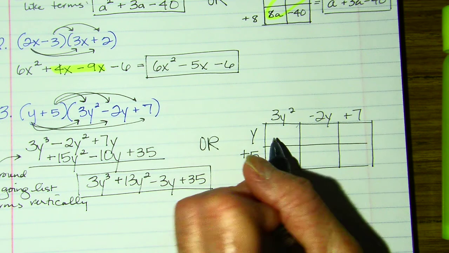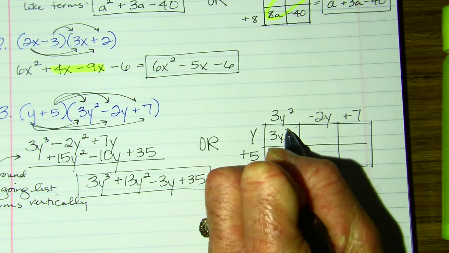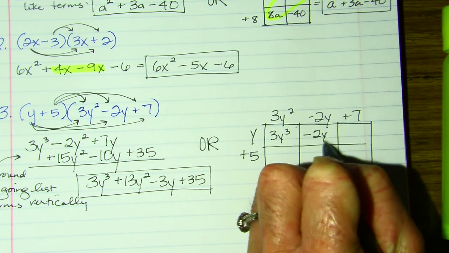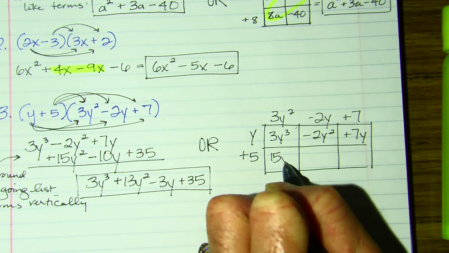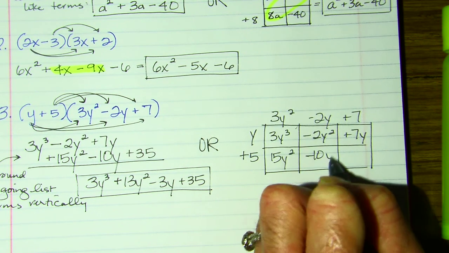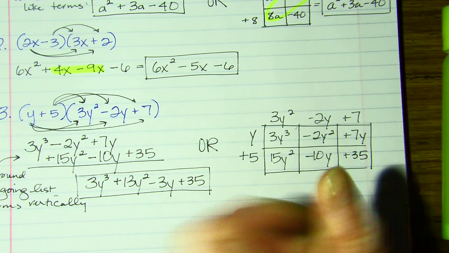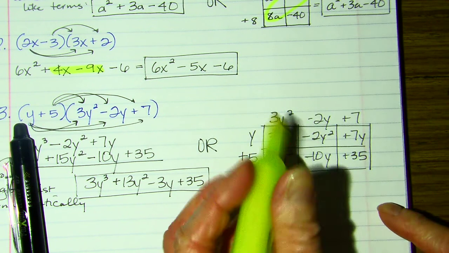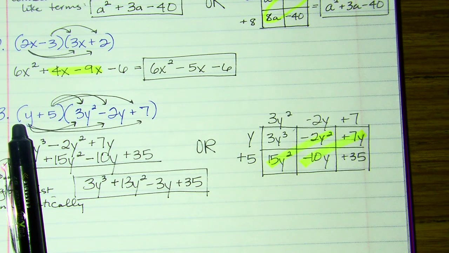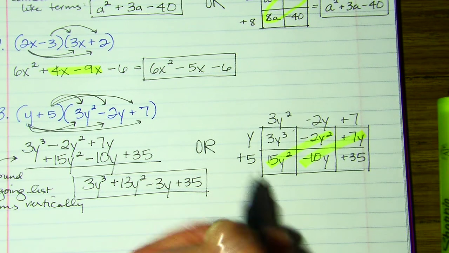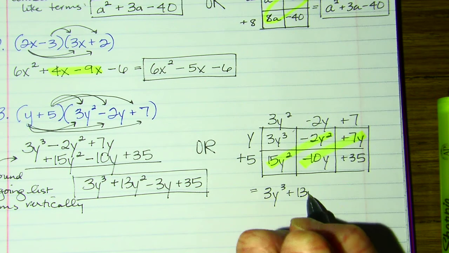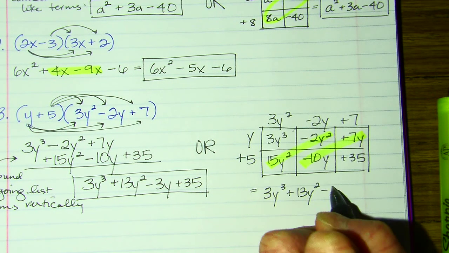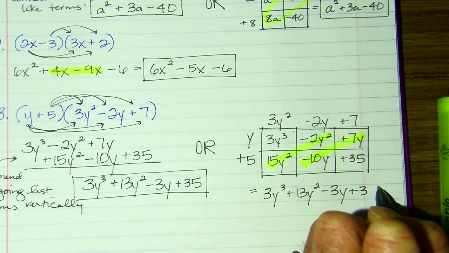So this would give me 3y cubed minus 2y squared plus 7y, 15y squared minus 10y plus 35. And then your like terms will always come out to be diagonal. So this would equal 3y cubed plus 13y squared minus 3y plus 35.